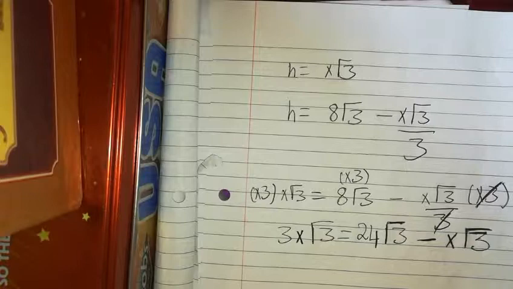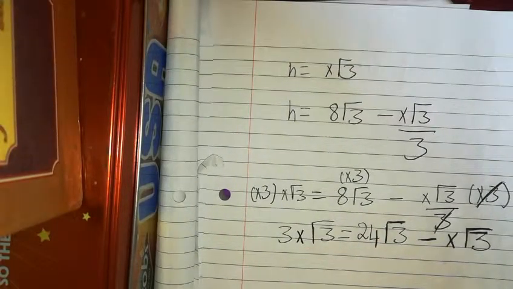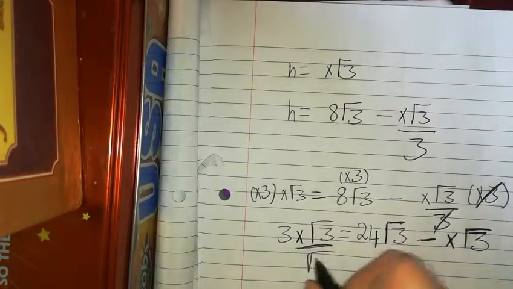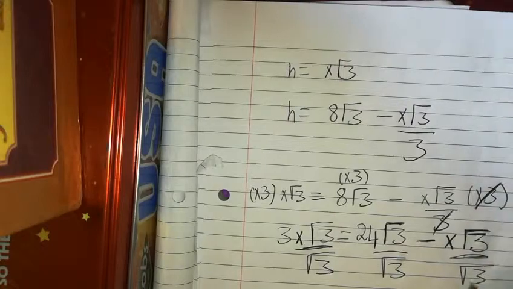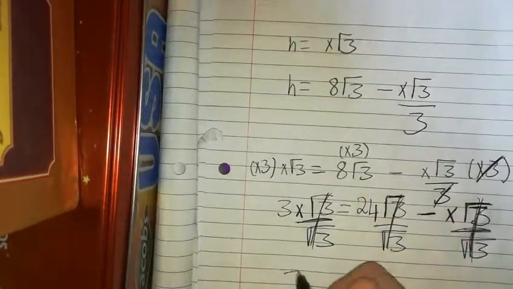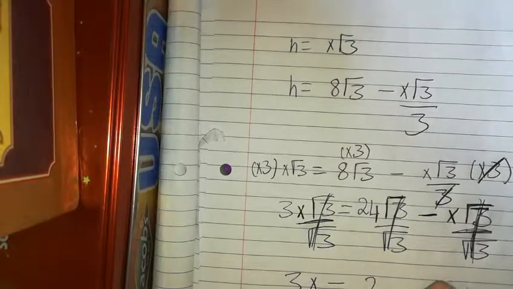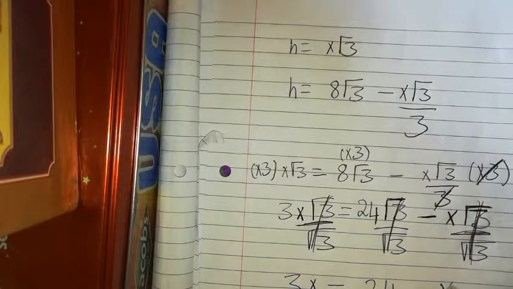Because I'm multiplying absolutely everything by root 3, what I can do now is divide everything by root 3, divide by root 3, divide by root 3. So then this cancels, and this cancels. So I'm left with 3x is equal to 24 minus x.